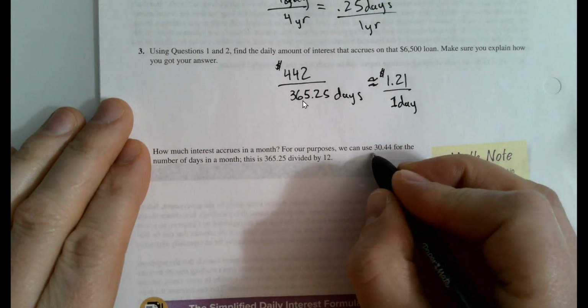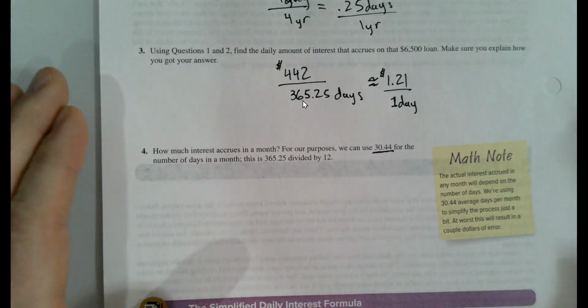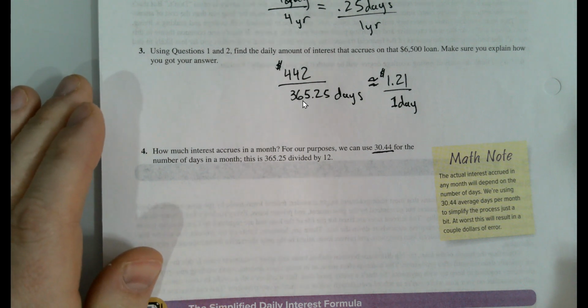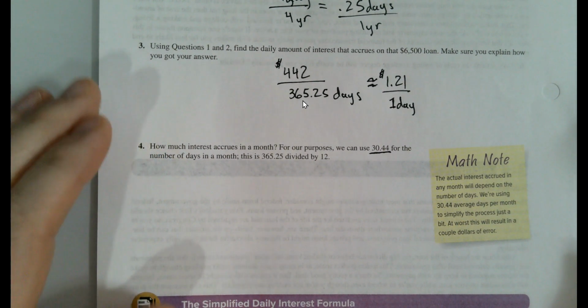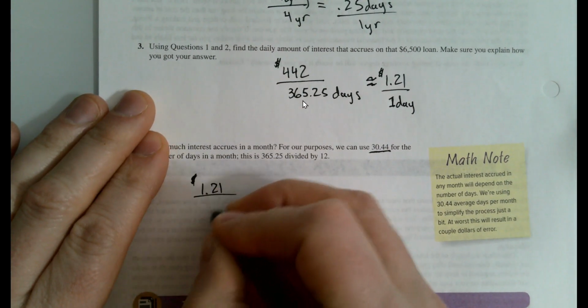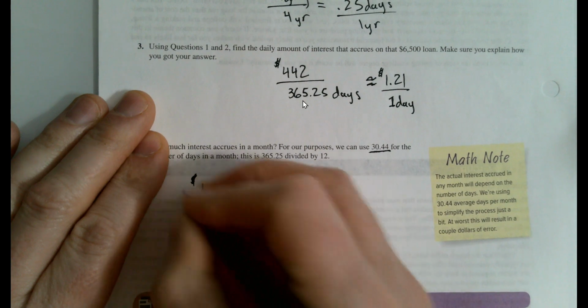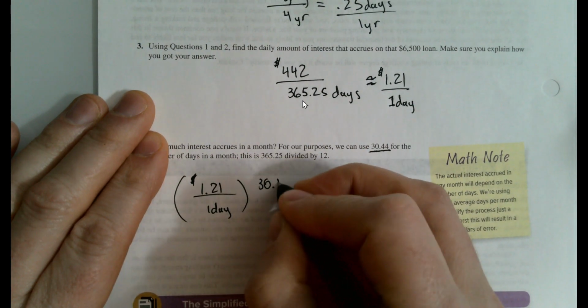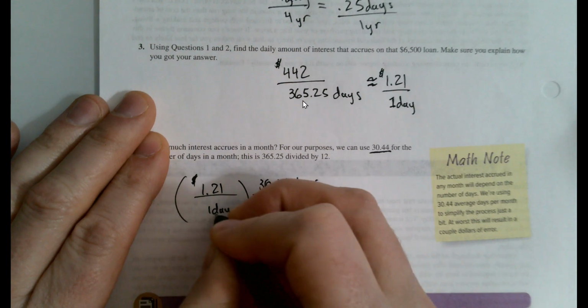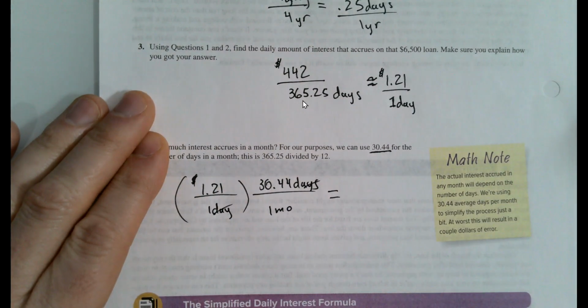What we're going to do is average out 30.44 as the average number of days in a month to simplify it. So we take this $1.21 per 1 day and multiply it by 30.44 days per 1 month, and we'll get the interest per month.